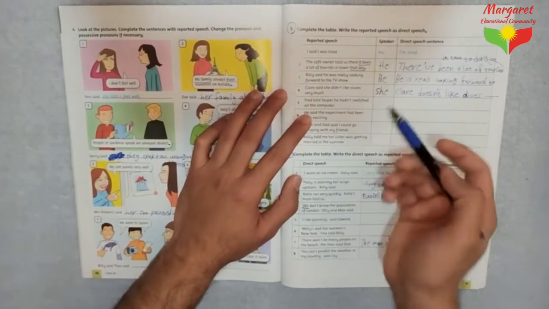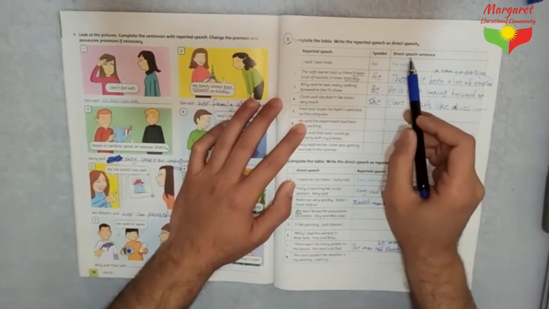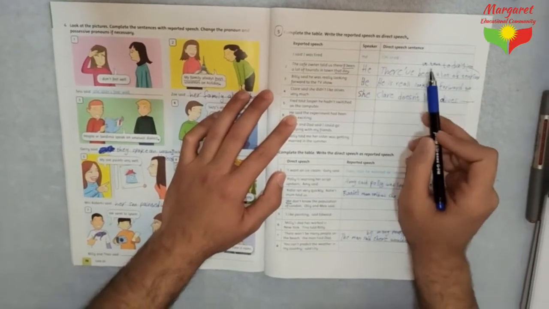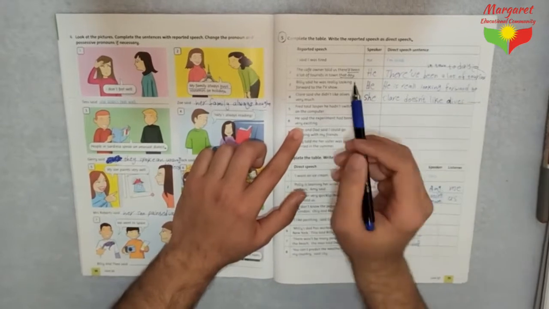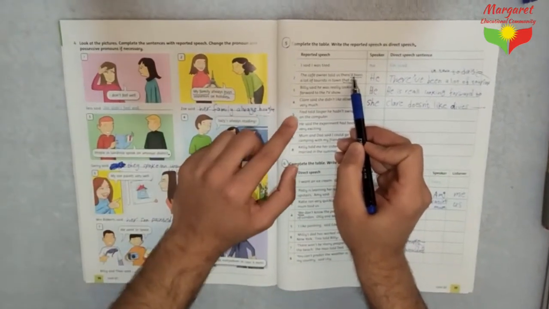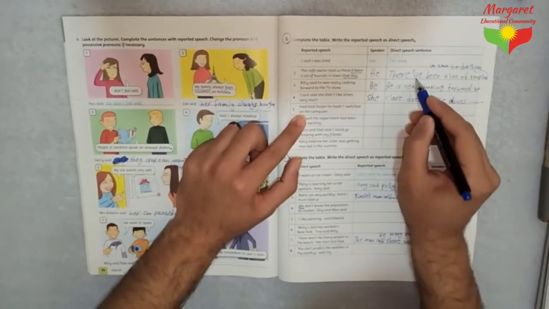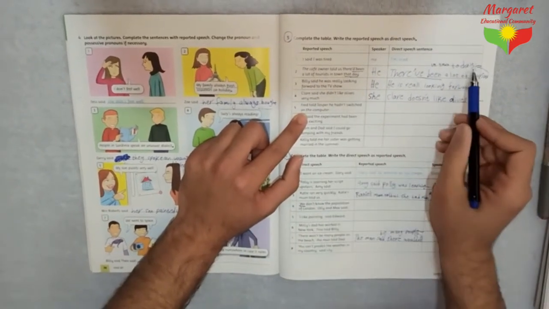I am the speaker. Okay, when we change it back to direct speech, we say there have been a lot of tourists in town today. Okay, so we change this one. This is past perfect. We change it into present perfect. Okay, and we change that day to today. That's all you have to change.